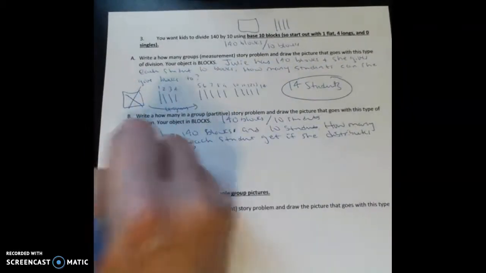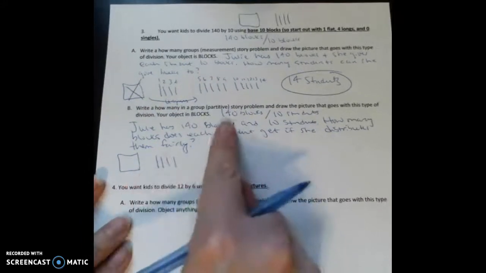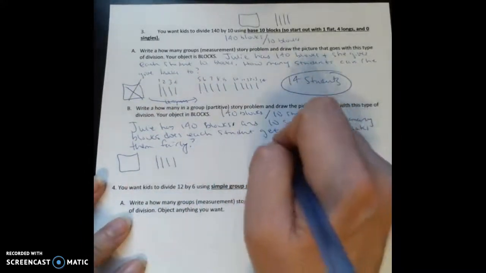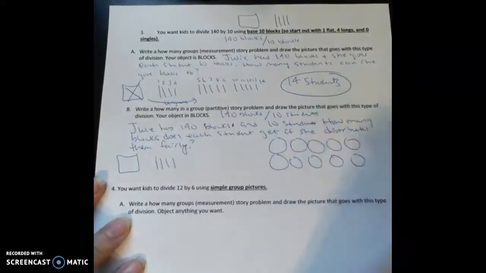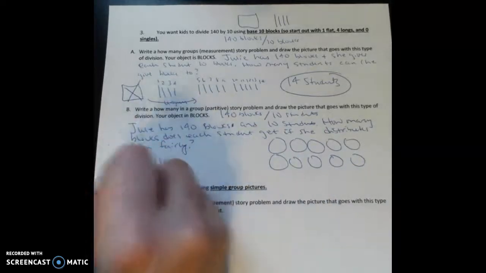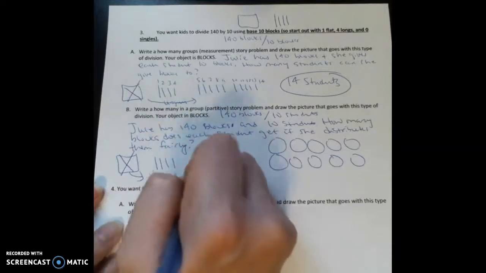All right, so I have this flat and then 1, 2, 3, 4 longs. So here's my 140. Now I know I have 10 groups, so I'm going to draw my 10 circles because I know I have 10 students. Again, this mimics long division, so I'm going to ungroup my flat into longs. So 1, 2, 3, 4, 5.